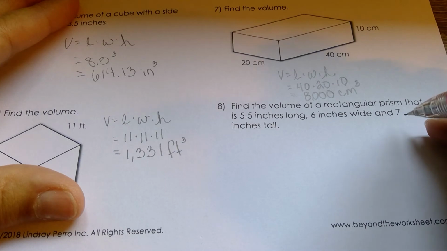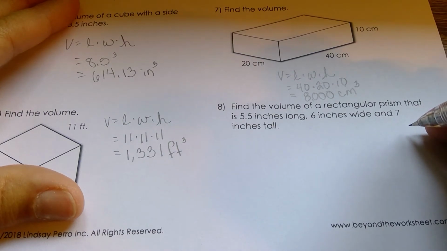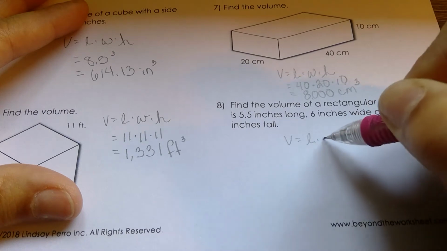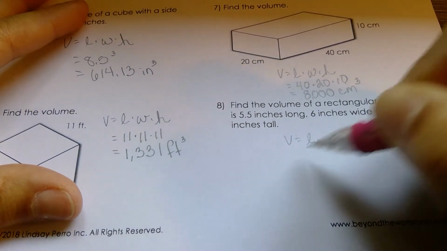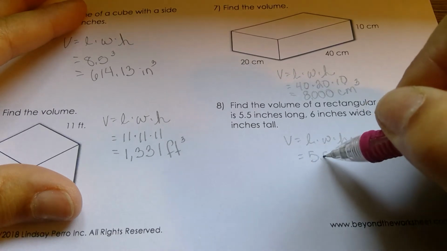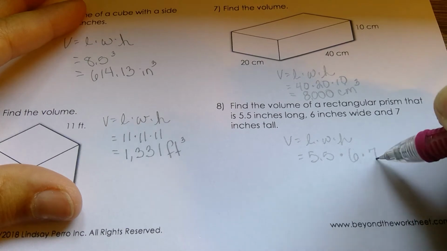Okay, last one. Find the volume of a rectangular prism that is 5 5/10 inches long, 6 inches wide, and 7 inches tall. We got this. Done this a million times now, huh? Length times width times height. So 5 5/10 times 6 times 7.